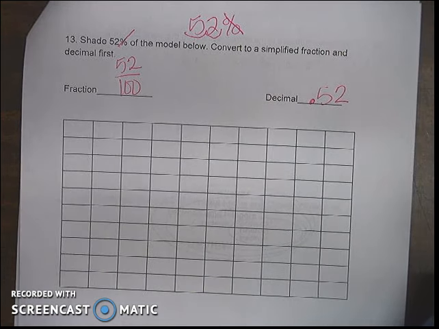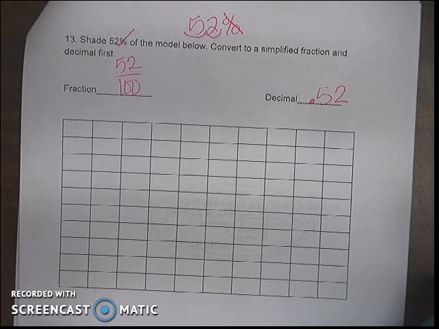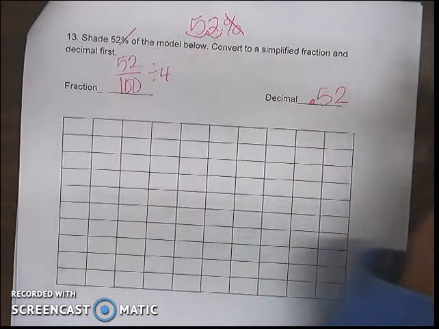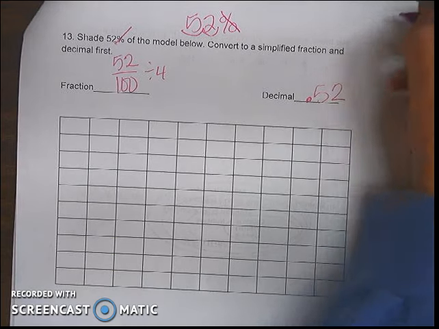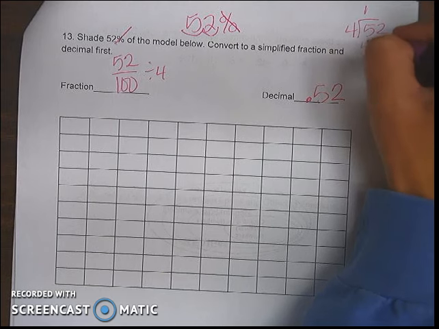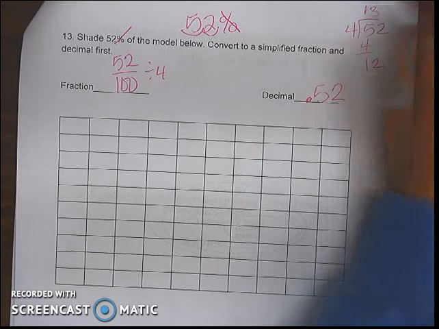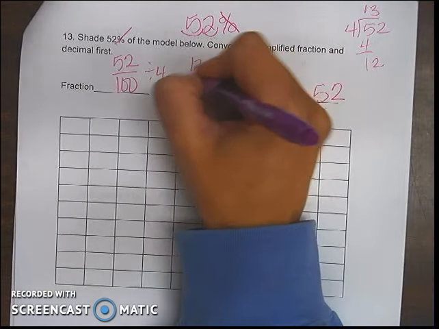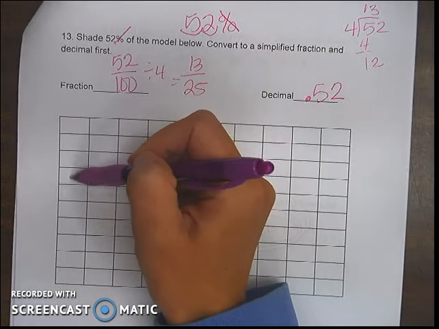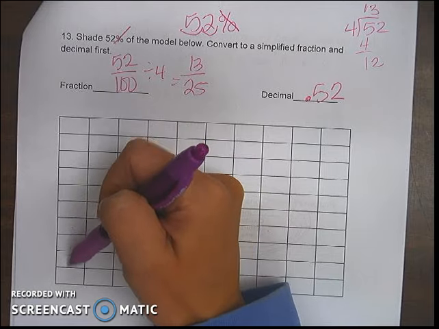52 hundredths can be simplified by 4, I believe. Is 52 divisible by 4? I think so. Let me see. Yes. 13/25. All right, so what is this? 1, 2, 3, 4, 5, 6, 7, 8, 9, 10.